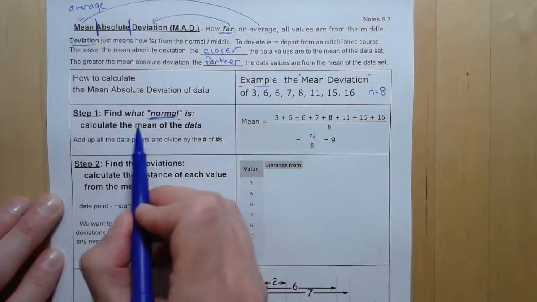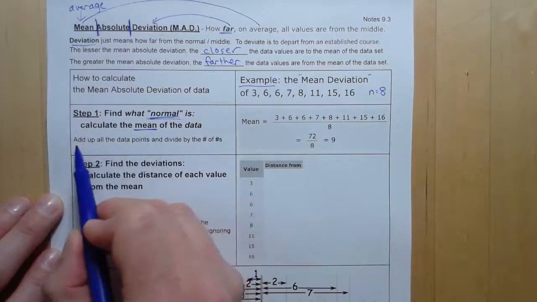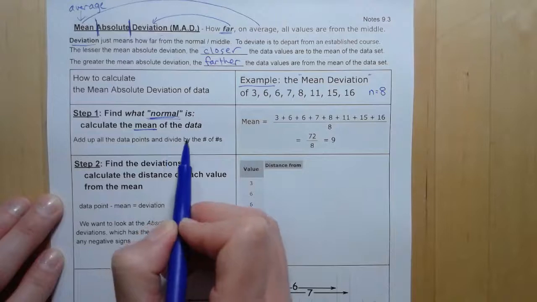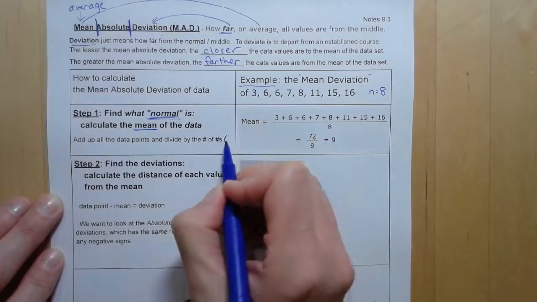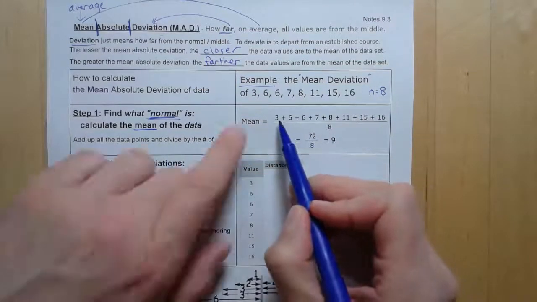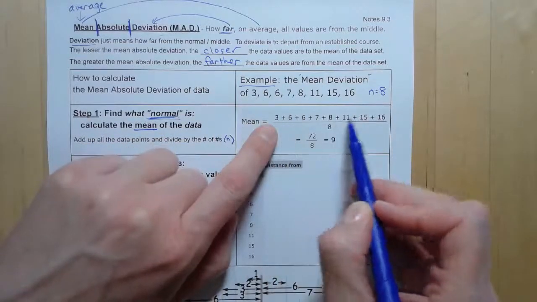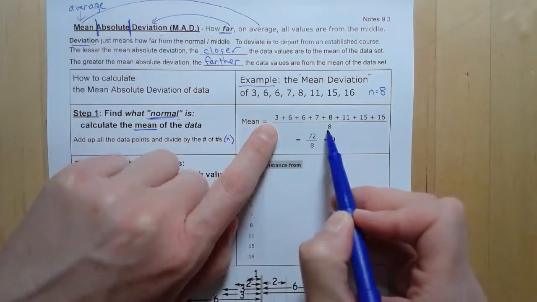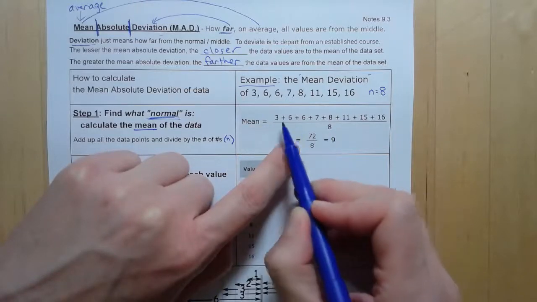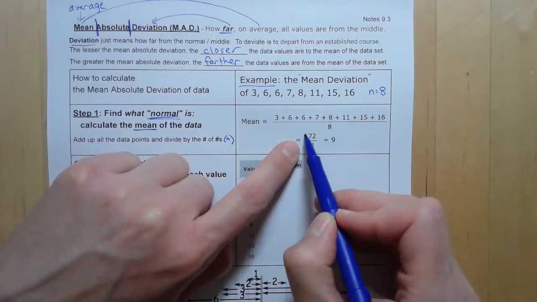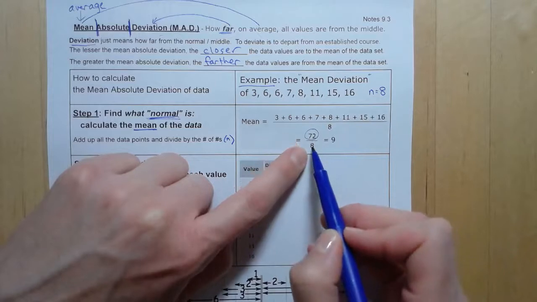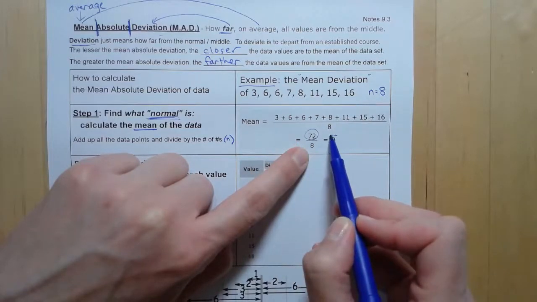So the way we do that is we calculate the mean of the data by adding up all the data points and dividing by the number of numbers. That's n. So you can see here all the data points, and they happen to already be in order, which is convenient. They're adding all of them up and dividing by 8. I love this middle step here that's shown where the total of all the data points is right here, and then n is below, and then you have your final answer.